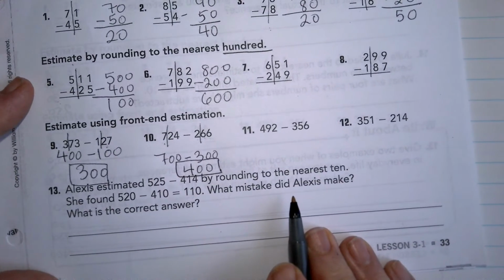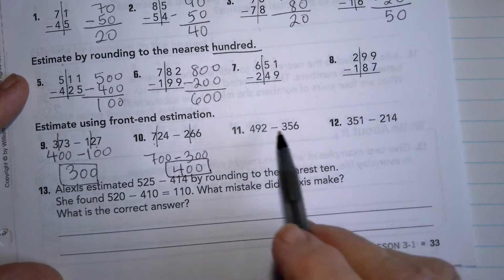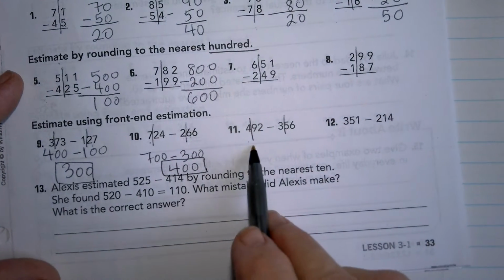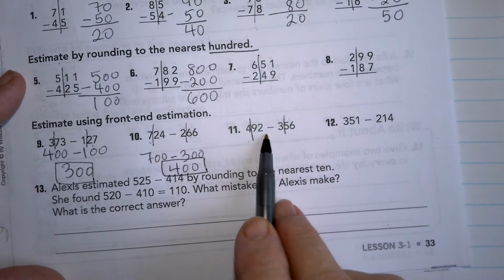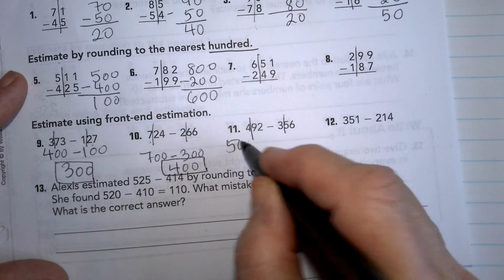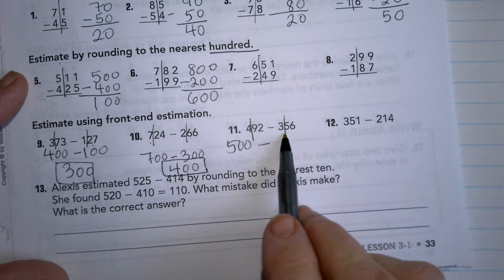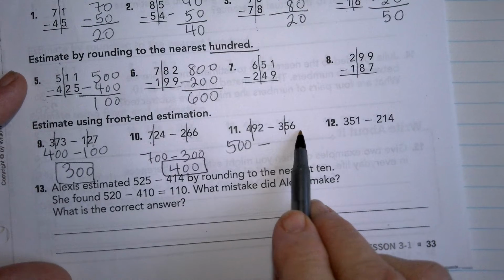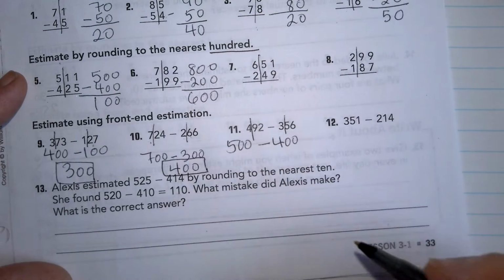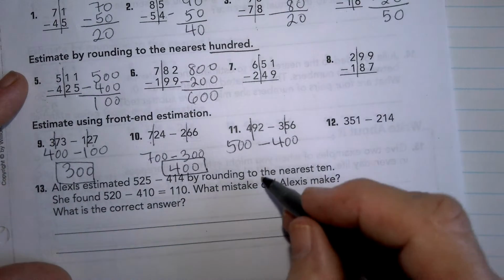Then on this one, yeah, because we've already rounded, so it shouldn't be that hard. So is this closer to 400 or 500? Good job, people. Hold on, slow down. This one is closer to 300 or 400? 400. Very good. So our final answer is what? 100.